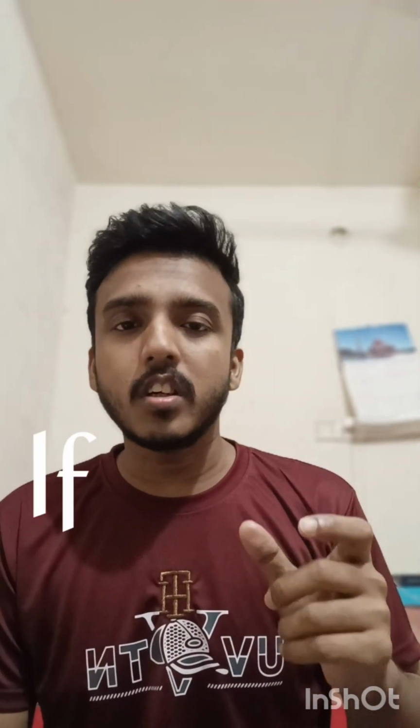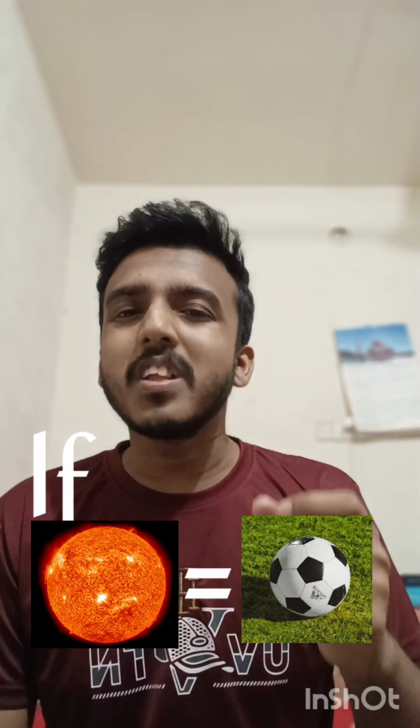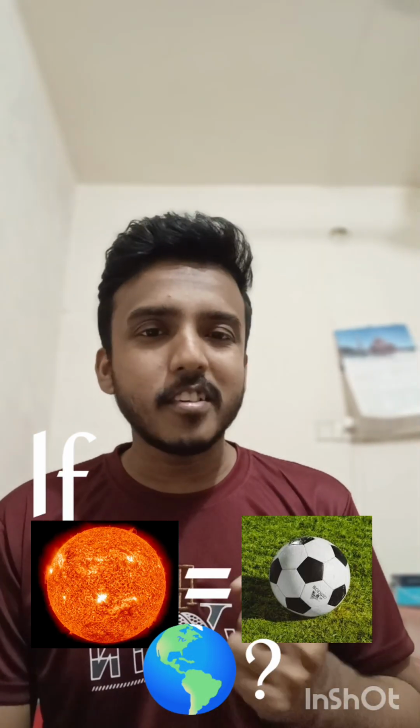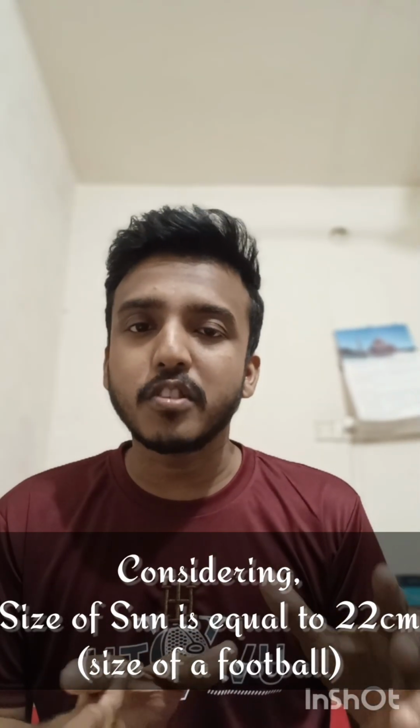And in our problem, we are trying to scale the size of the Sun into an intuitive example which we can understand. We will consider that if the size of the Sun is equal to the size of a football, then what would be the size of our planet Earth? This is a pretty intuitive question that you can really understand. After that we will also look at the distance between Sun and Earth, if we assume that the size of the Sun is the size of a football. So let's begin our calculation.